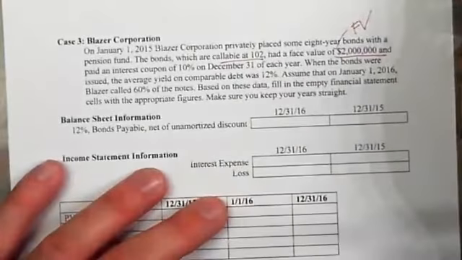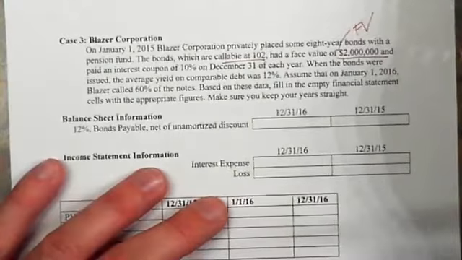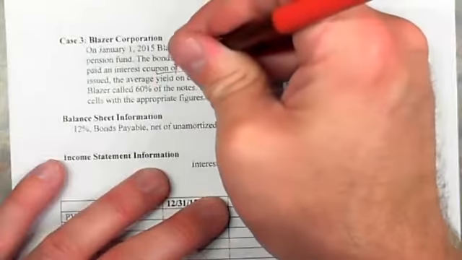So looking at the next example, this Blazer Corp issue. Blazer Corp privately placed some 8-year bonds with a pension fund. The bonds were callable at 102, so that gives me my call price. They have a face value of $2 million, and they pay an interest coupon of 10%, so that's my stated rate.